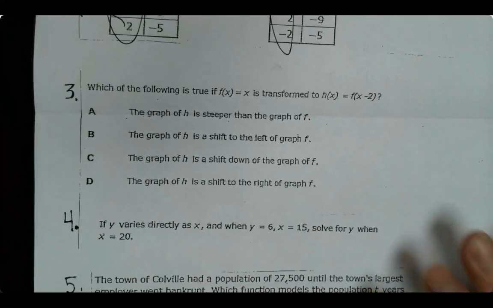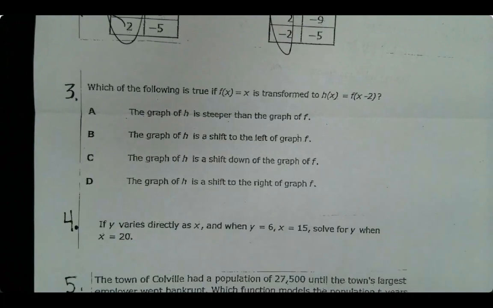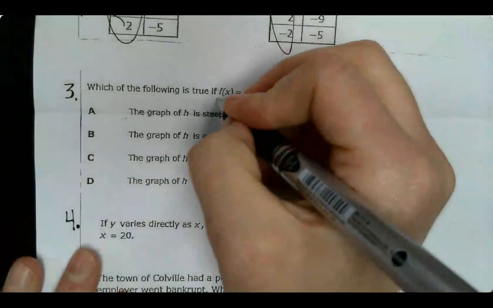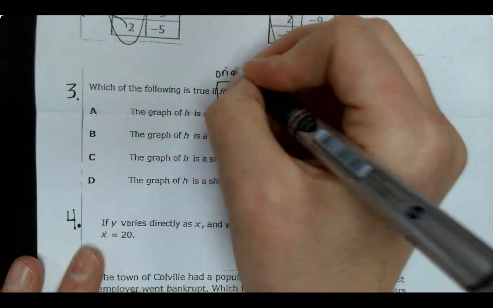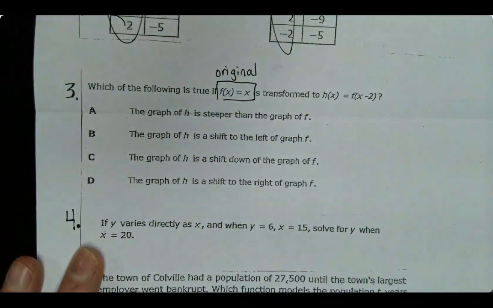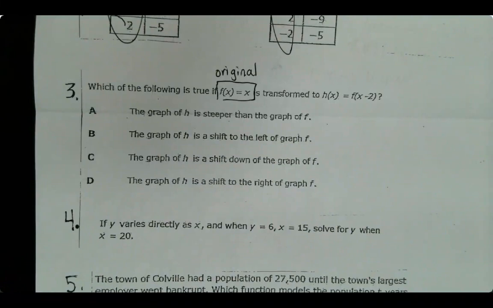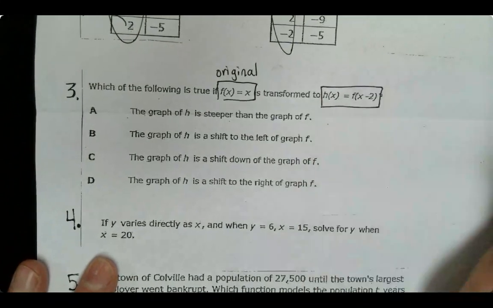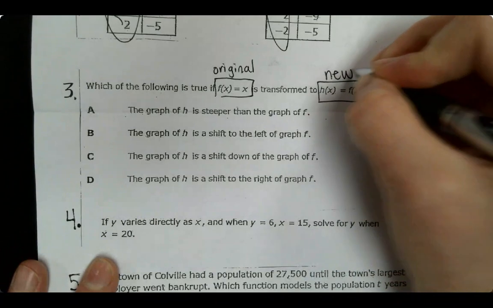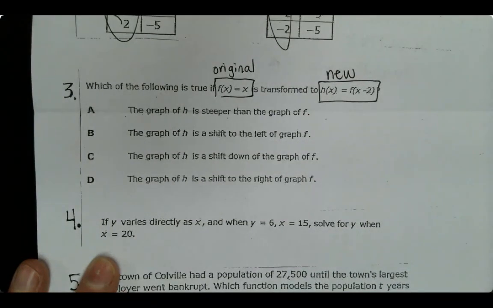Number 3, which of the following is true if f of x equals x is transformed to h of x equals f of x minus 2? So what they're saying is we have this one. This is our original. And it's going to be transformed. So the different kinds of transformations are translate, reflection, or compress or stretch. Those are the kinds of transformations that we have. To get to this one, which is our new one. So it was transformed.